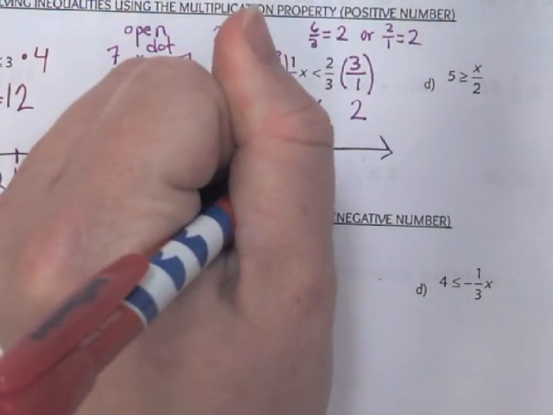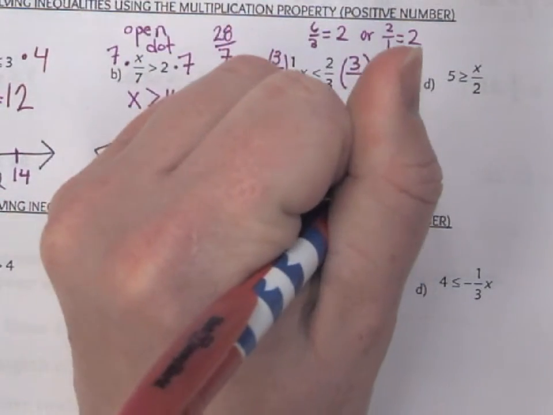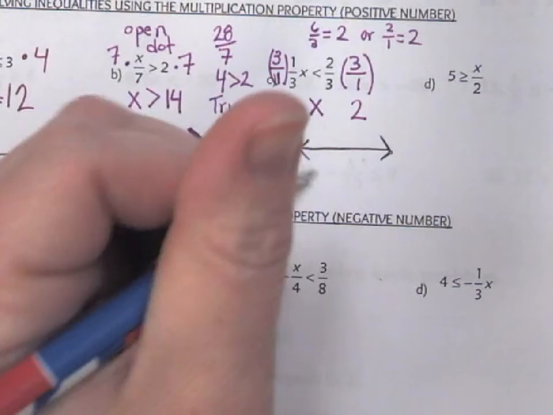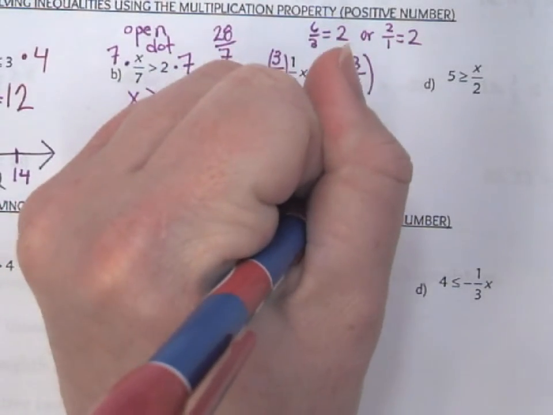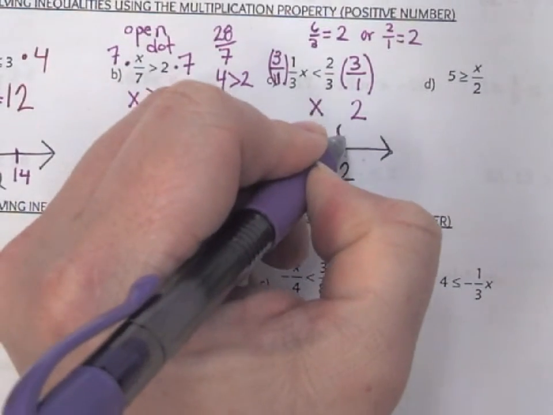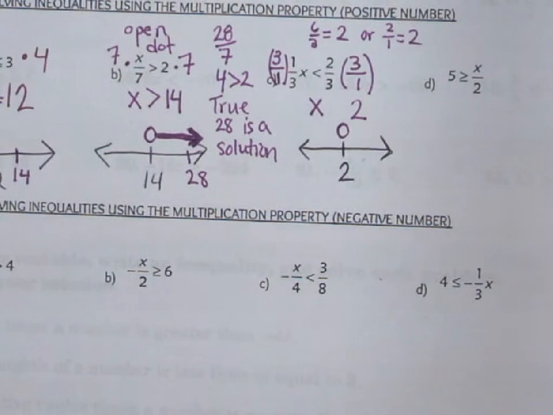All right, so then our endpoint is going to be the 2. Okay. And what kind of a dot do I have? Open dot. Okay. And what number do we want to use to check? What do we think?